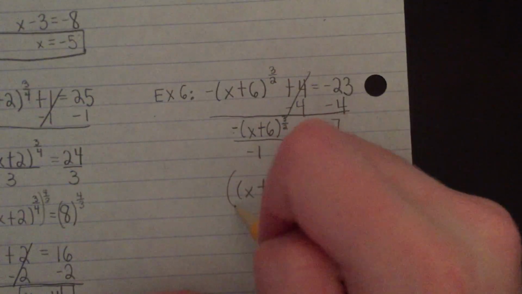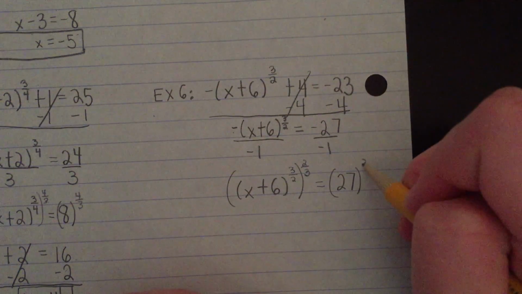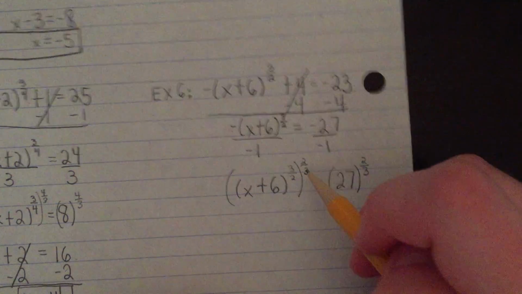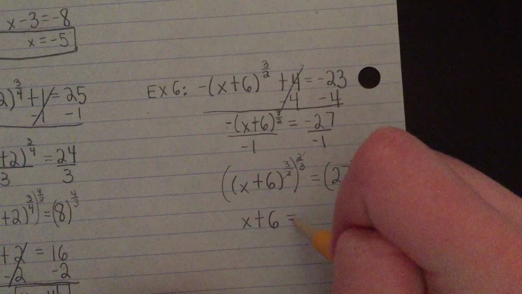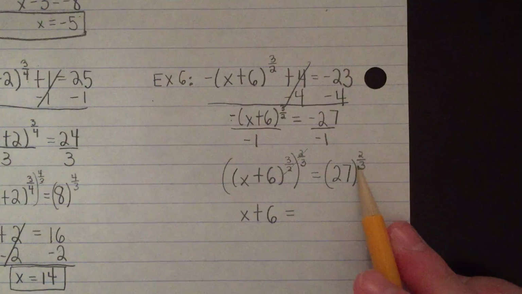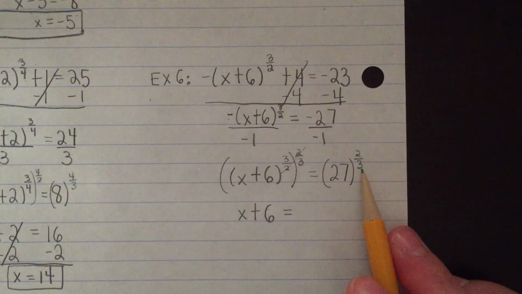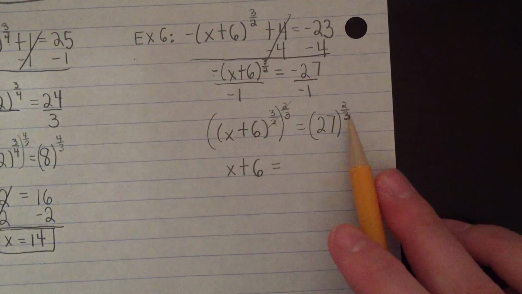Raising both sides to the reciprocal power, that would be raising to the 2/3 power. So again, on this one, that goes away to 1, so I get x plus 6 equals, think about it, do I need absolute value bars? No, because the denominator indicates what root I'm taking, and that's an odd number.